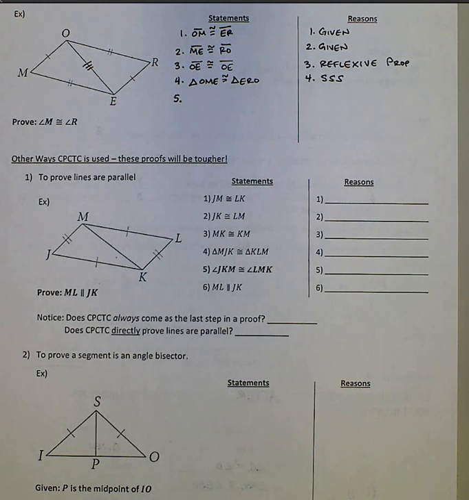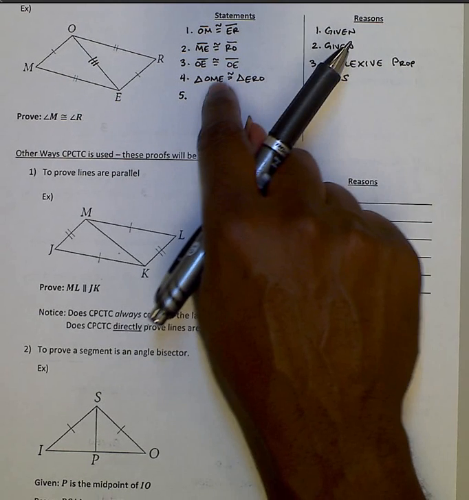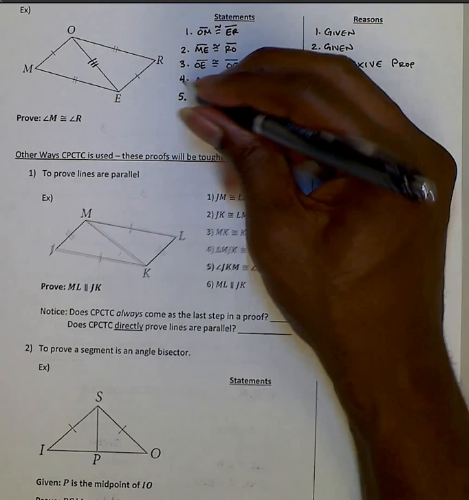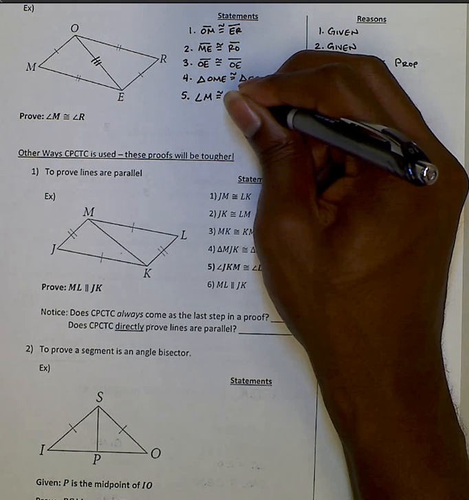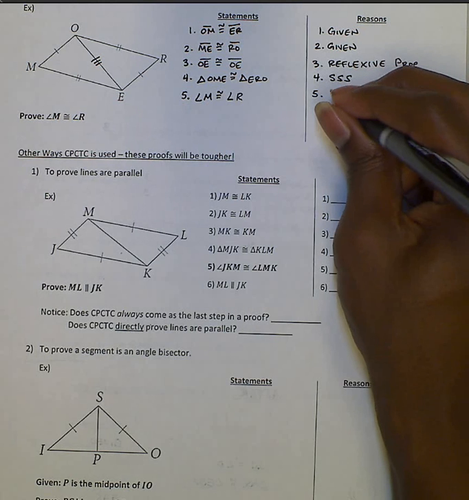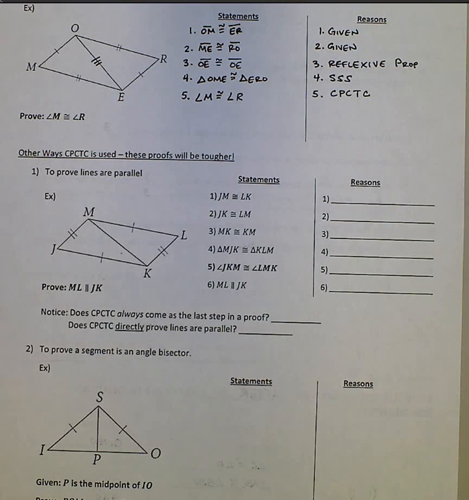be corresponding parts. And our rule for naming our triangles is that corresponding parts have to be in the same spot. And so now I can say that angle M is congruent to angle R because they are corresponding parts in congruent triangles. And so they must be congruent, or CPCTC. Okay.